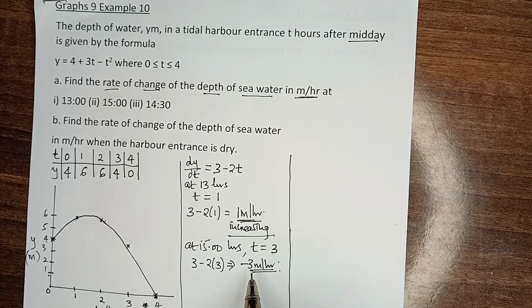Again, you can see now the gradient is negative. That means the depth of the harbor is decreasing. This is decreasing.